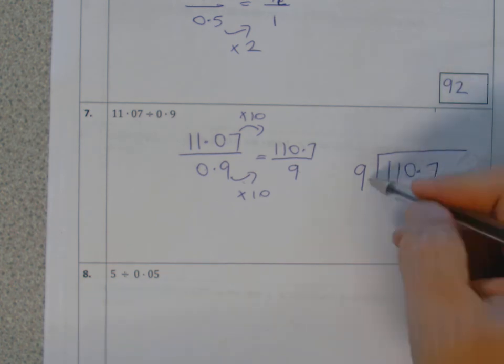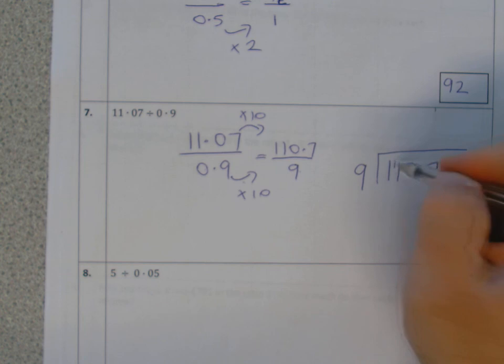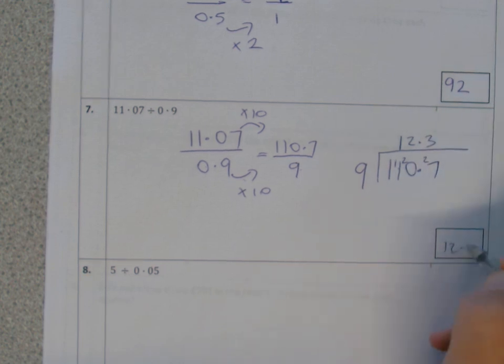So 9 into 1 doesn't go, so carry it. 9 into 11 goes once, and there's 2 left over. 9 into 20 goes twice, 2 left over, and there's a point here. And then 9 into 27 goes 3 times. It's 12.3, and we're done.